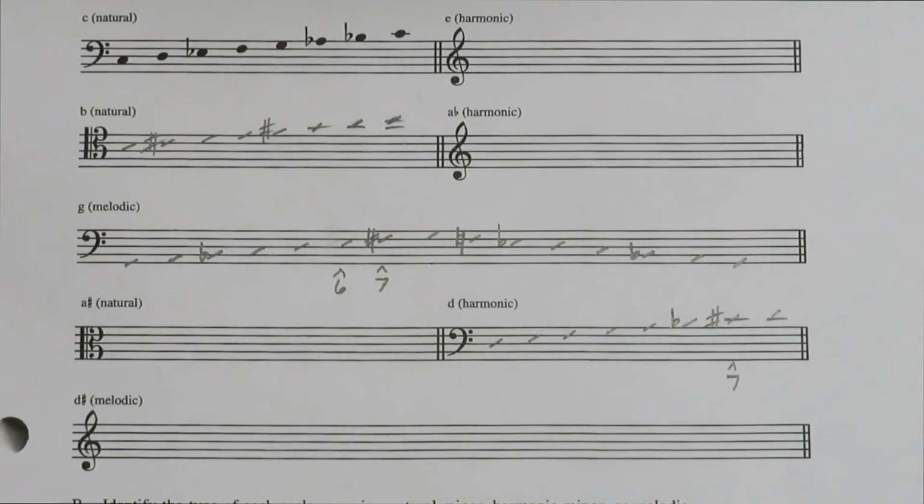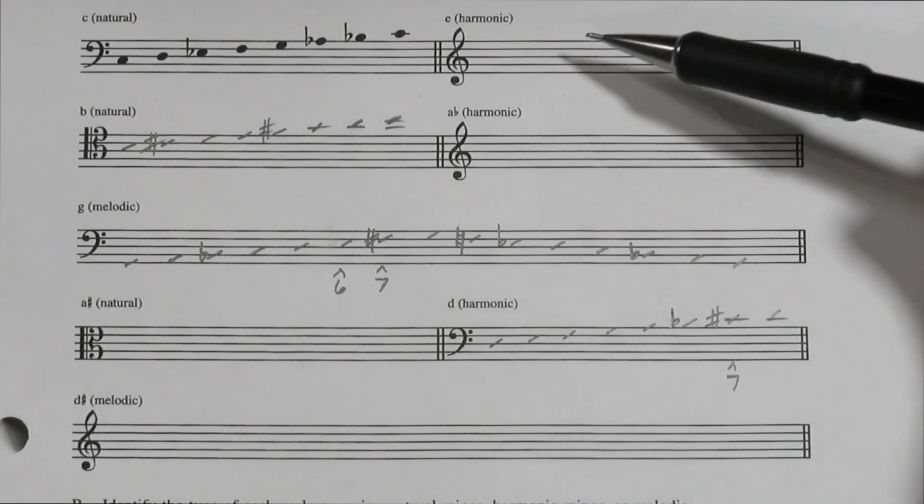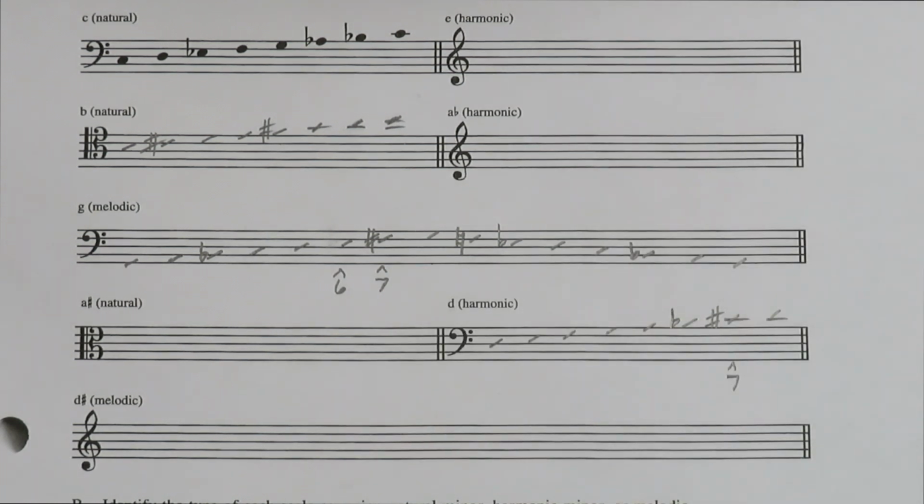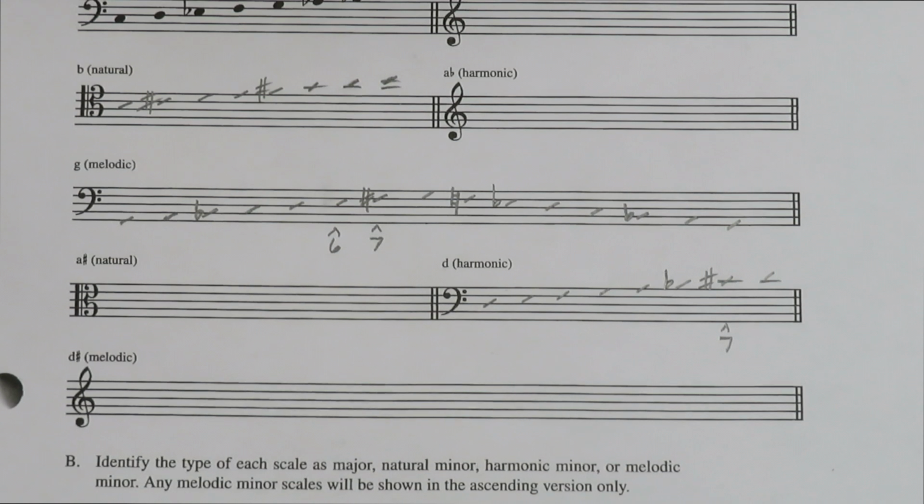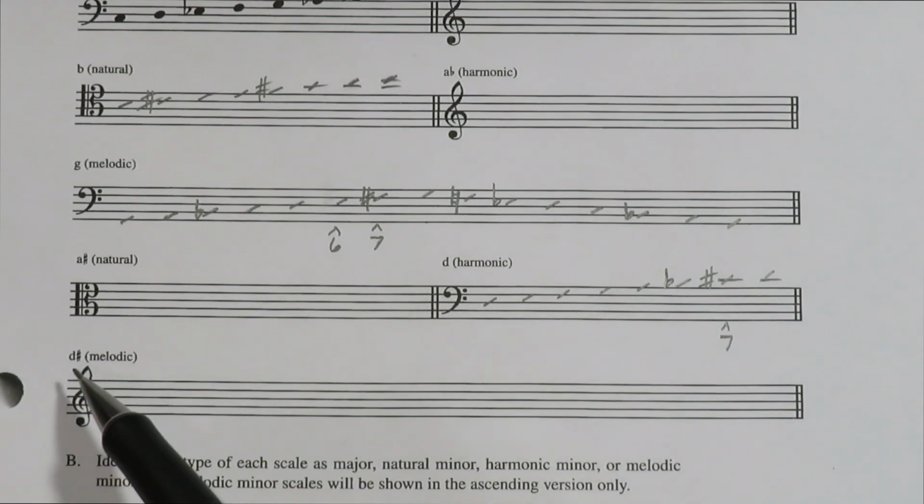Okay, so hopefully this helps you in filling out the rest of these scales. One trick might be with the D sharp melodic minor is to find out the relative major scale of that. All right, so I will see you in the next section.